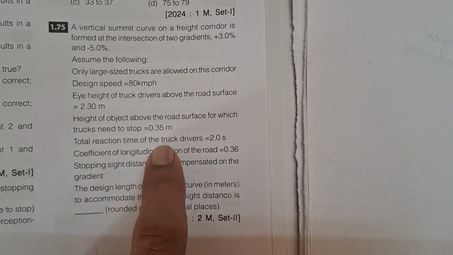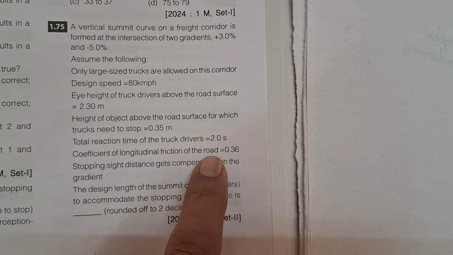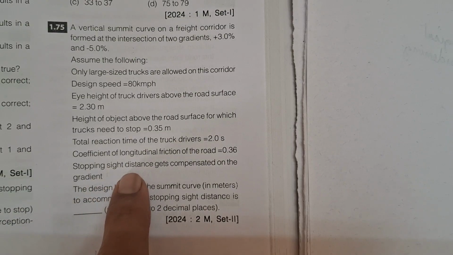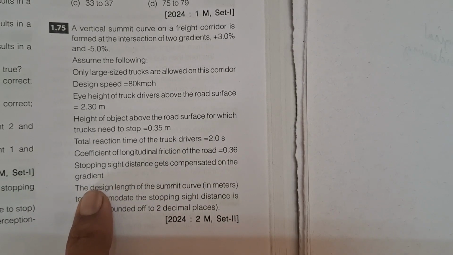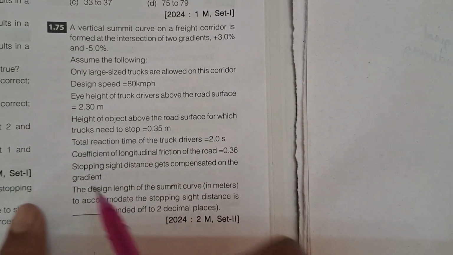Total reaction time of truck drivers is 2 seconds. Coefficient of longitudinal friction of the road, f, they have given 0.36. Stopping sight distance gets compensated on the gradient. So this is one assumption which we will be using while solving.